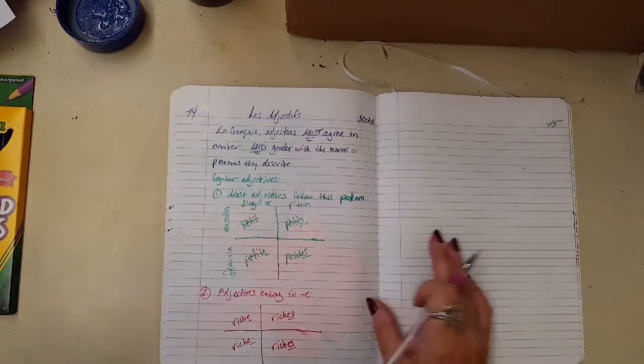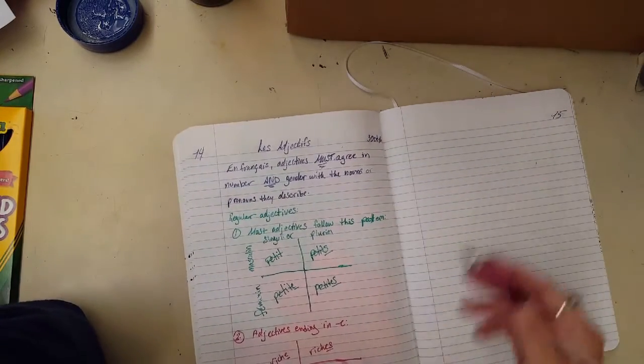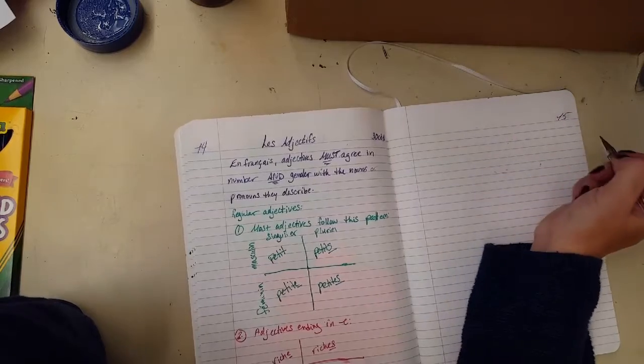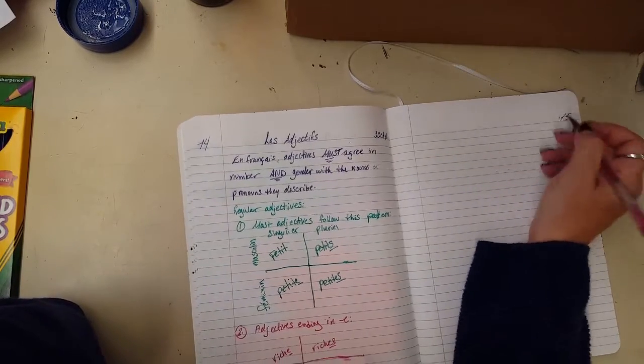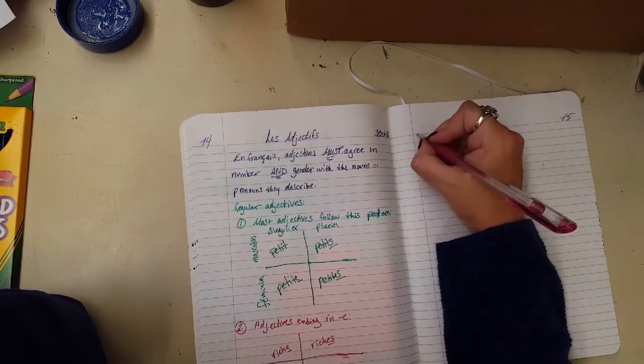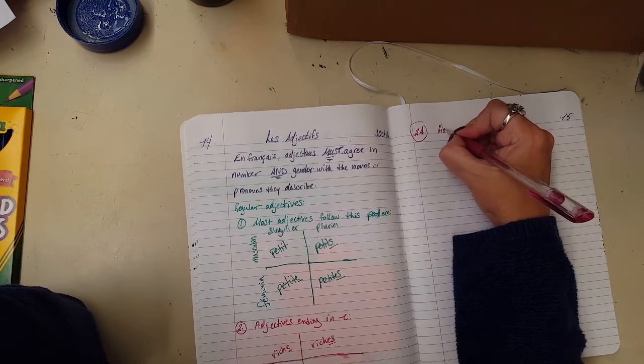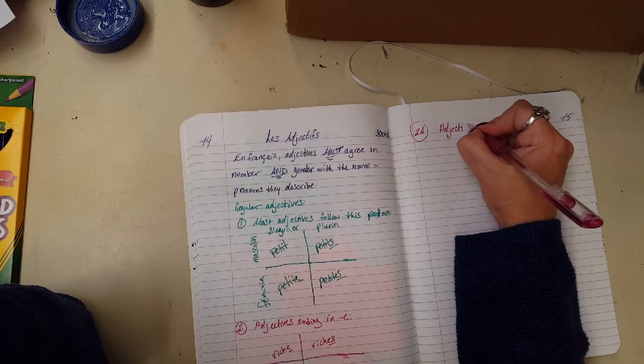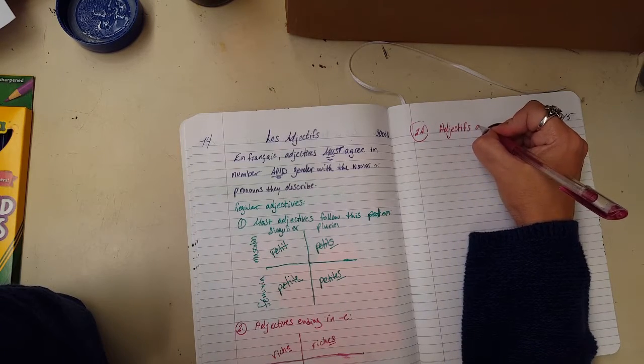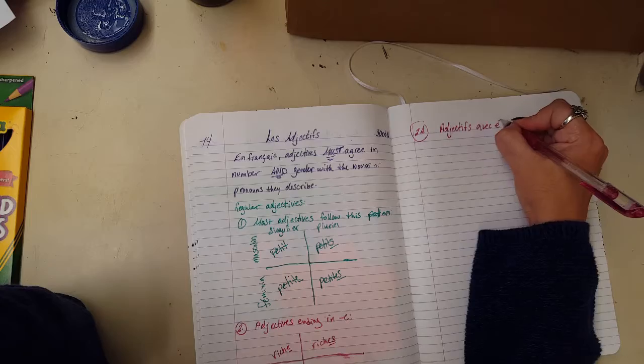Now, related to this, we have adjectives ending with accented E's. Adjectif avec E accent aigu.